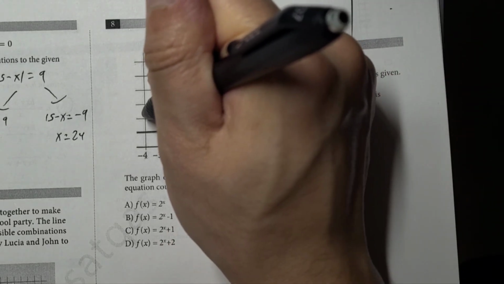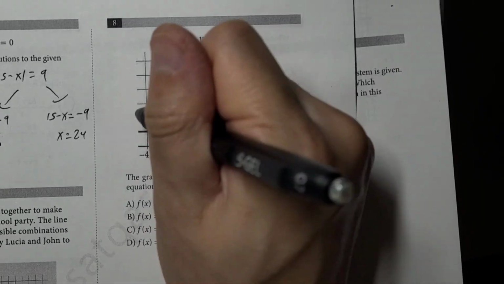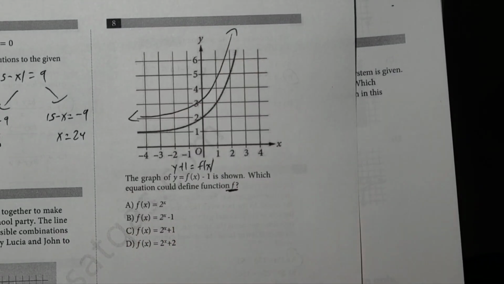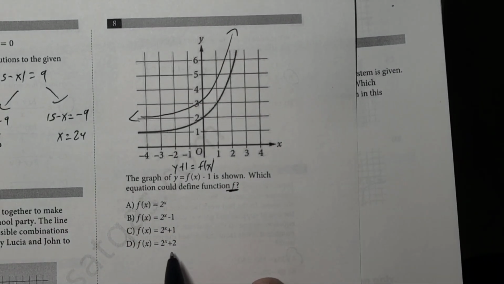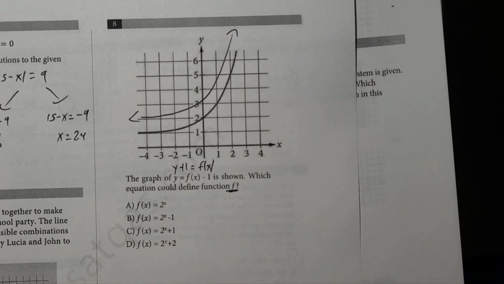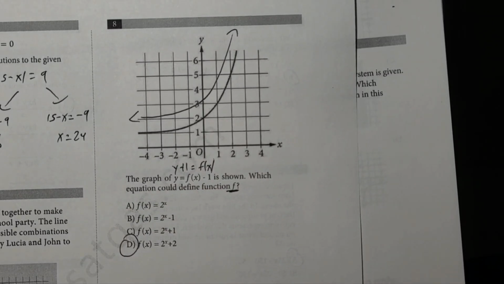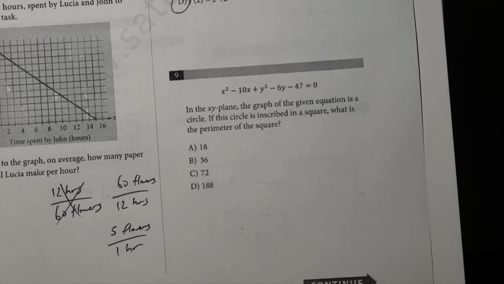So it'll look more like this. Look something like this up here. What is this graph over there? It's probably 2 to the x plus 2, right? 2 to the x, the y-intercept is here, and they got shifted up by 2. So the answer is probably D. That's the best answer, and per the key, this is correct.